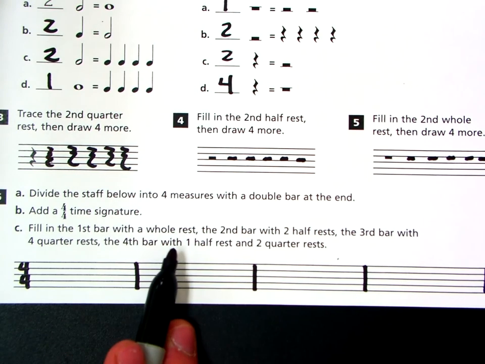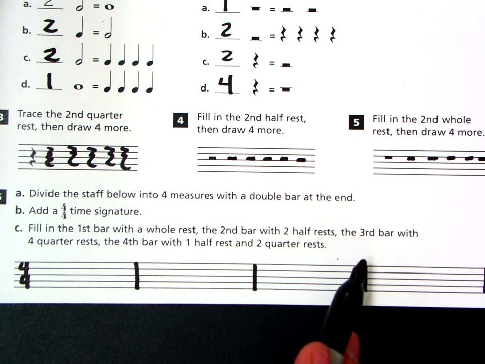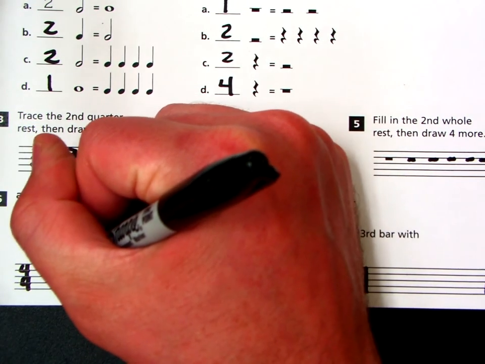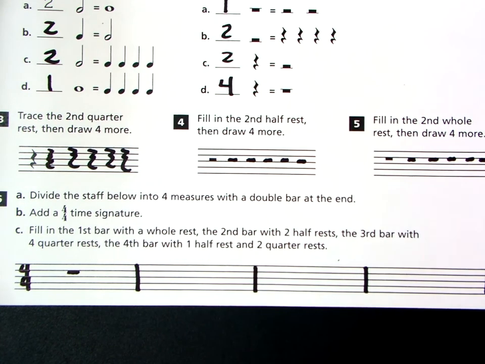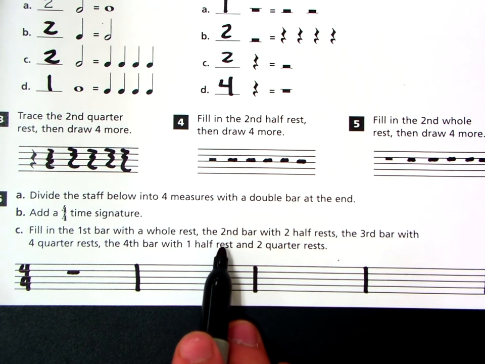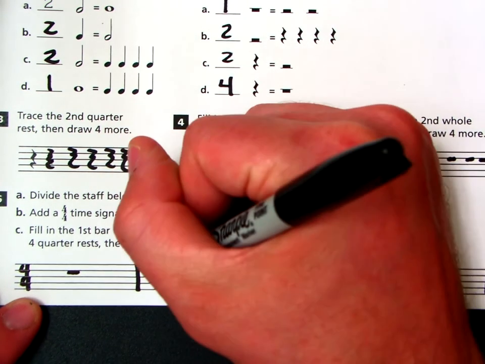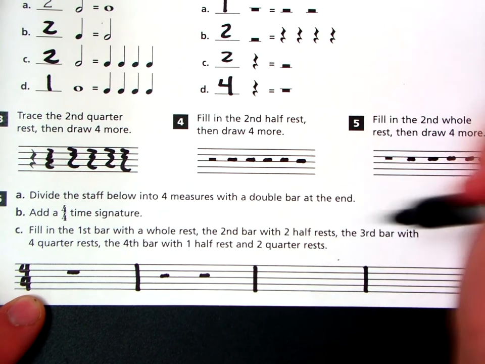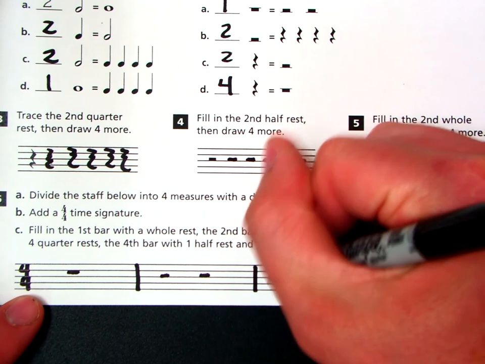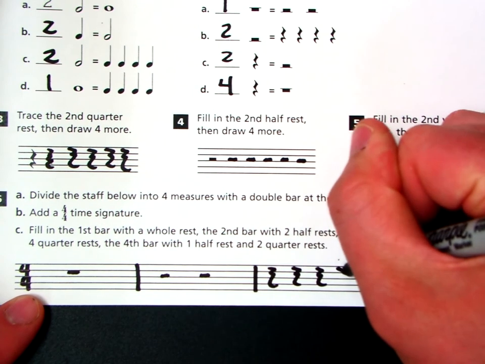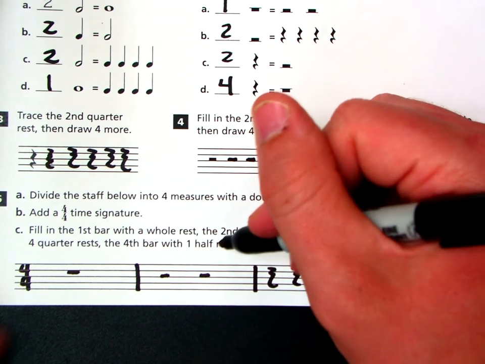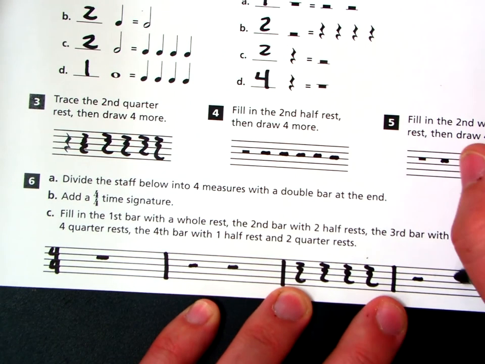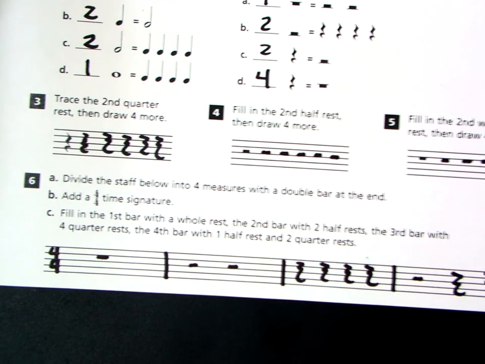Fill in the first bar with a whole rest, the second bar with 2 half rests, third, let's do one at a time. First bar with the whole rest, so remember that hangs from line number 4. Alright, second bar with 2 half rests, so those sit on line number 3. Third bar with 4 quarter rests, so 1, 2, 3, 4. And the fourth bar with a half rest and 2 quarter rests. So half rest, right, sits on line 3, and quarter, quarter. There we go.